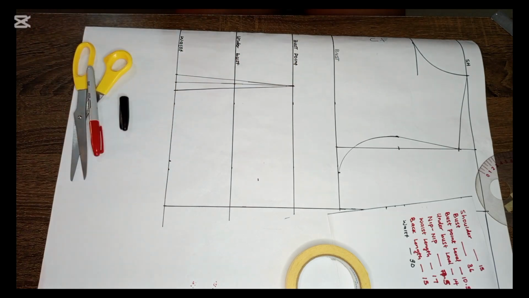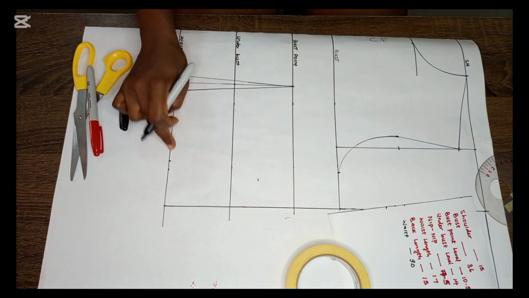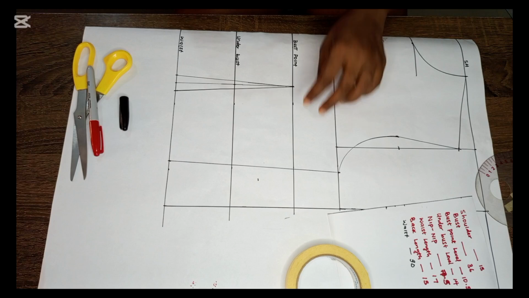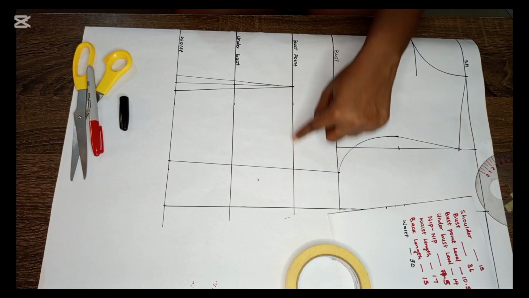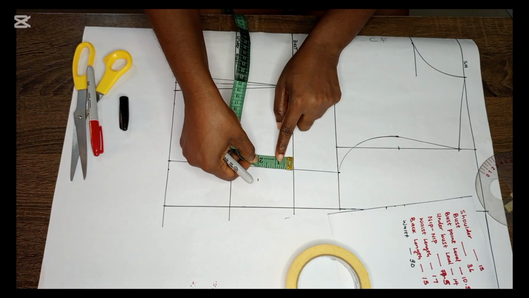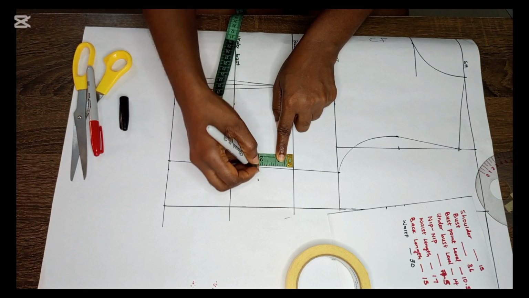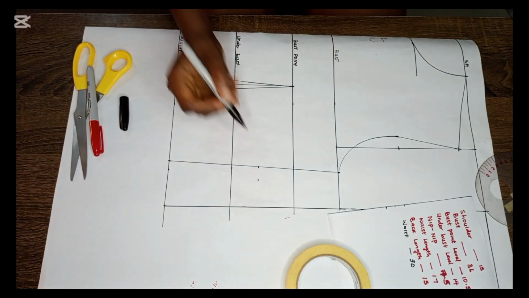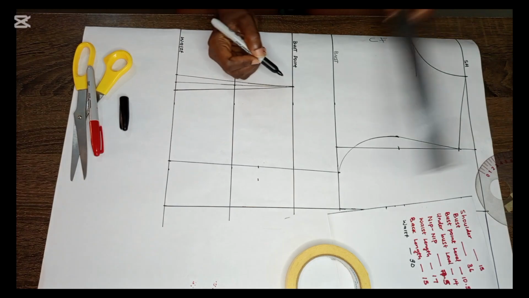Okay, so I'll connect this point here to this point. So after doing this, on the bust point line, I'll come down by 2 inches, which is the difference between my front length and my back length. And I'll connect this point to this point.